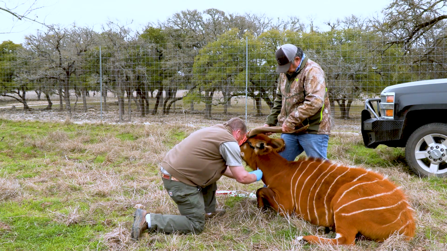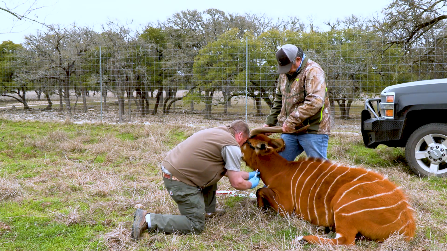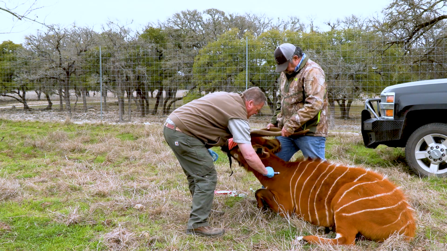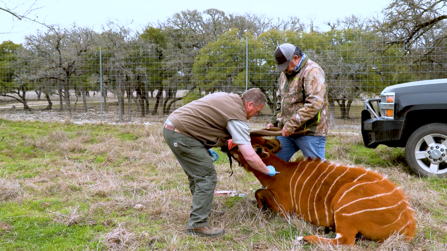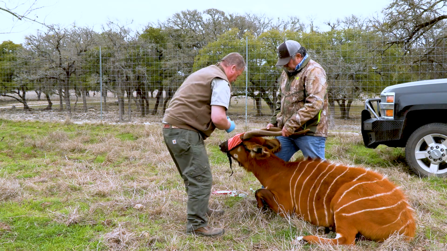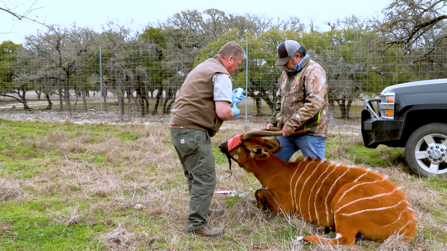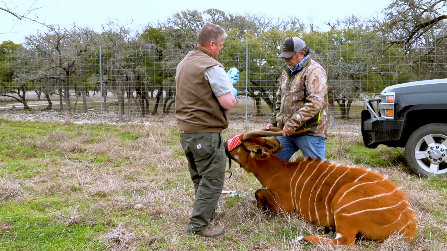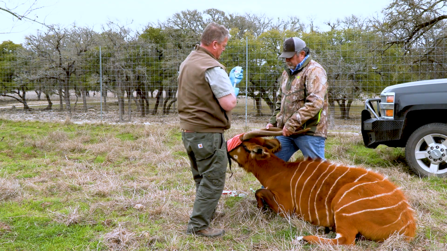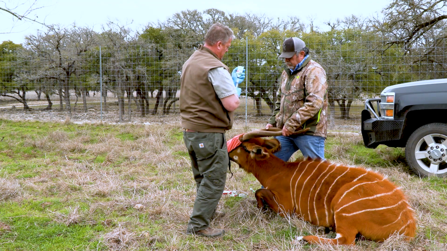We're just going to collect some diagnostic samples. I can't prove out here in the field what the cause is, but we're going to give her some medications that we'd anticipate, and I can deliver them in an appropriate amount rather than a small amount in a dart.